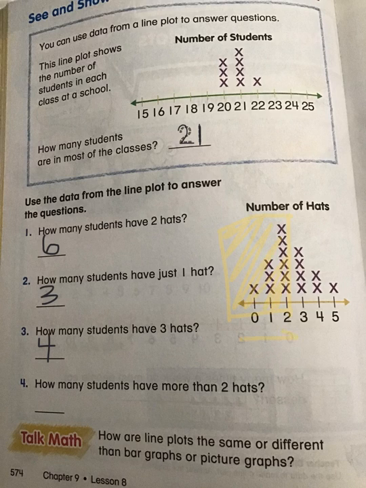So I want to know everyone to that side of my line plot. So let's count our X's. 1, 2, 3, 4, 5, 6, 7. So 7 people have more than 2 hats.